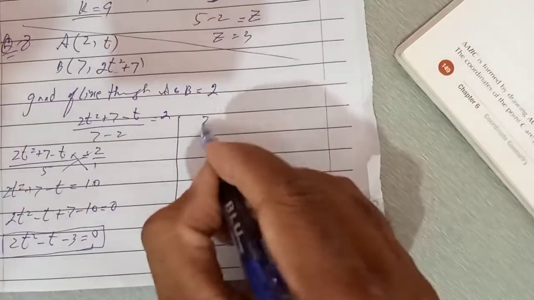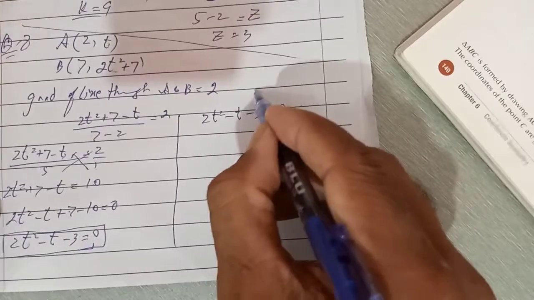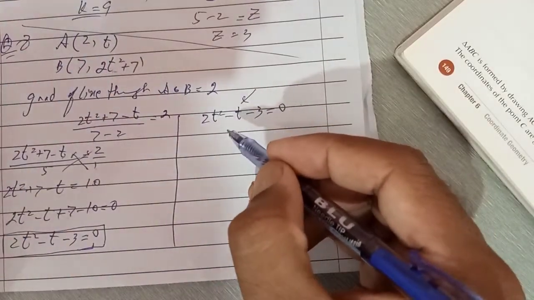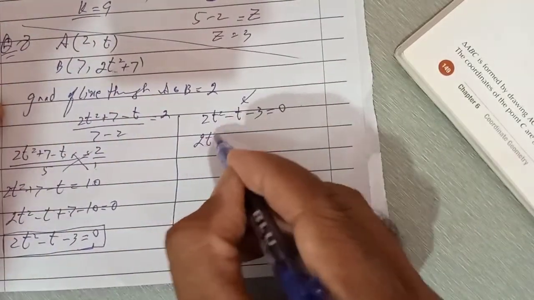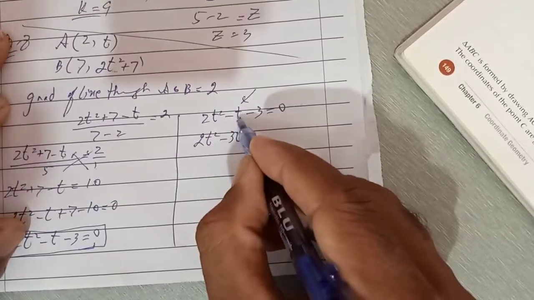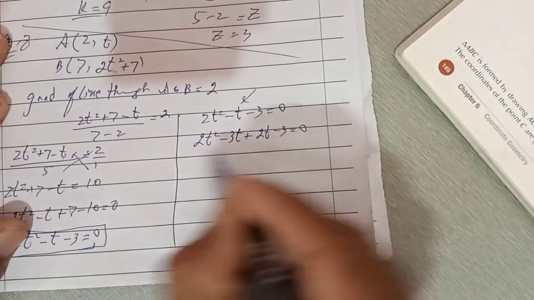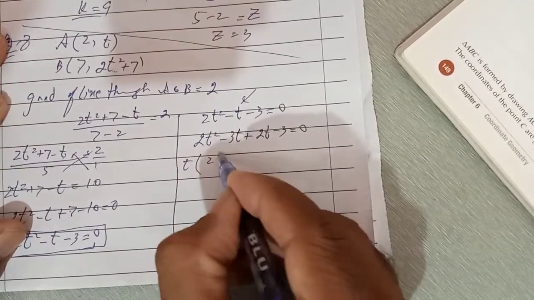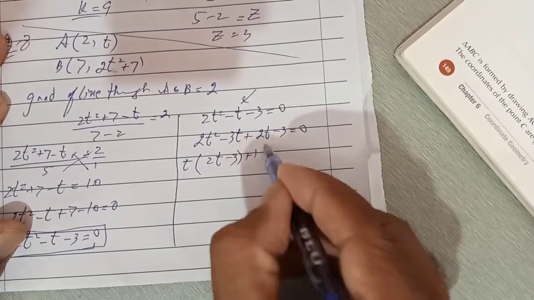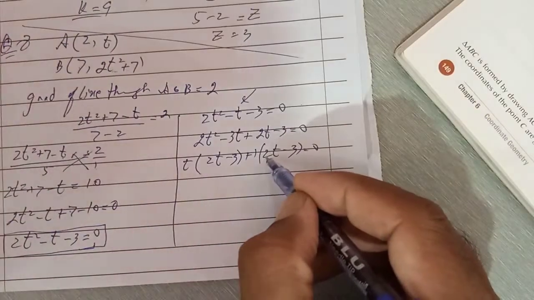So I solve this quadratic equation with the method called factorization. I use the middle term breaking process. 2t square minus t, I break it into minus 3t plus 2t. Taking t as common, 2t minus 3, and taking 1 as common over here. If there is nothing common, you can take 1 as a common.